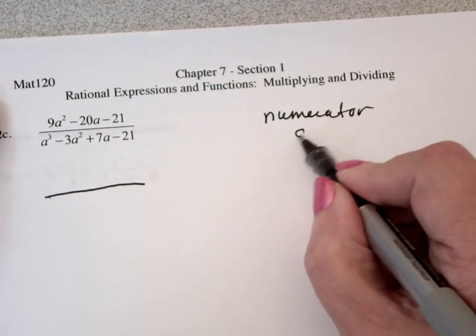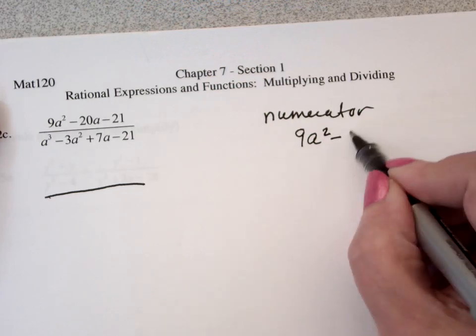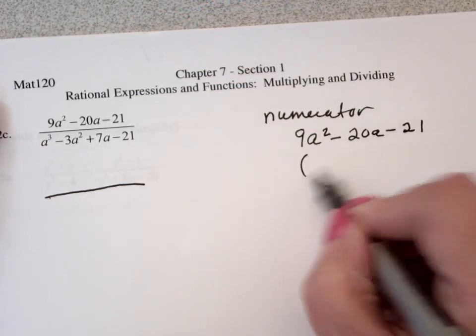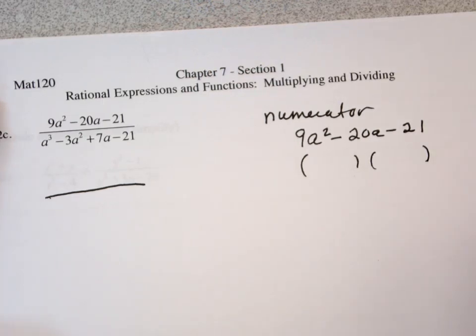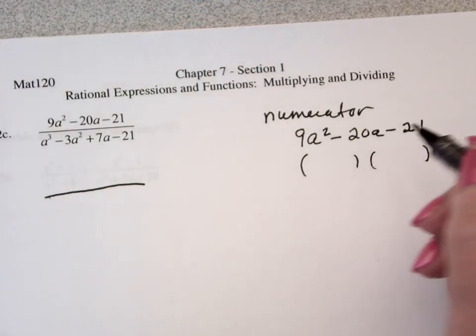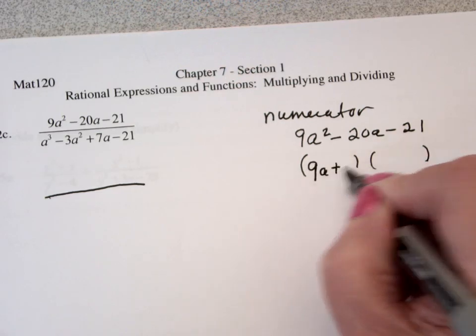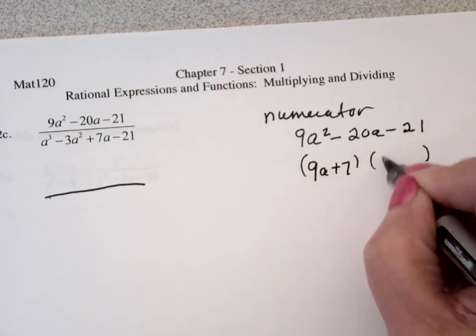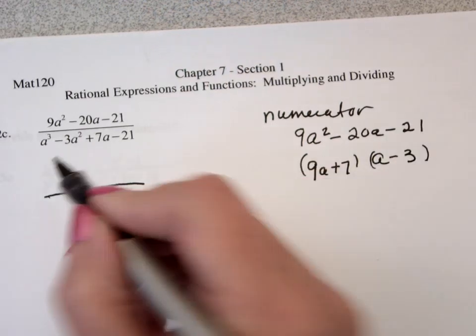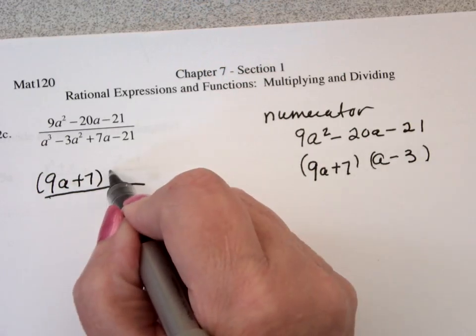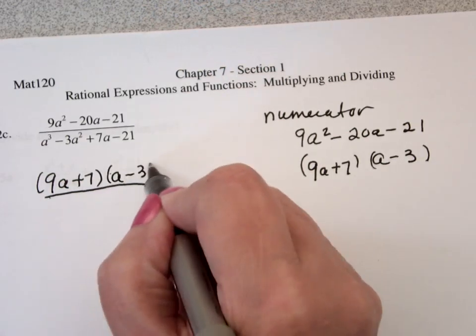And that means I want to factor 9a squared minus 20a minus 21 into two sets of parentheses. This is going to end up being 9a plus 7 and a minus 3. So this is 9a plus 7, a minus 3.